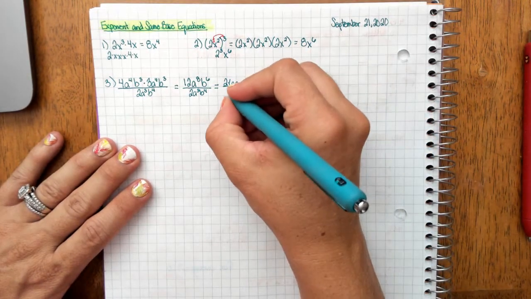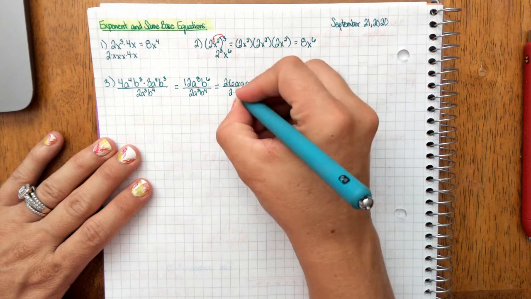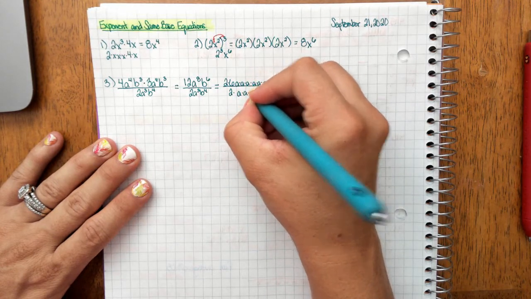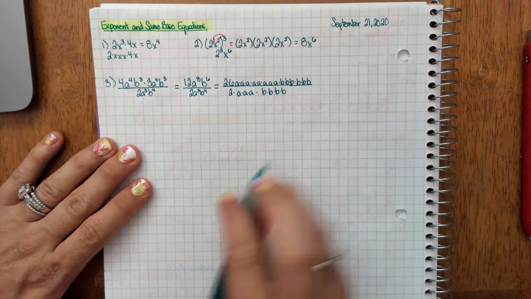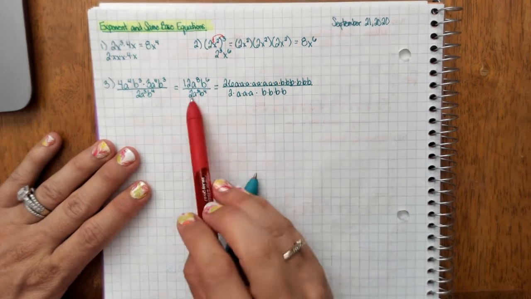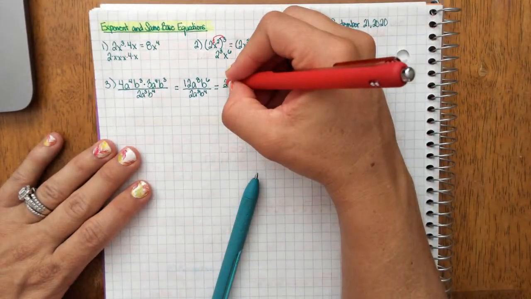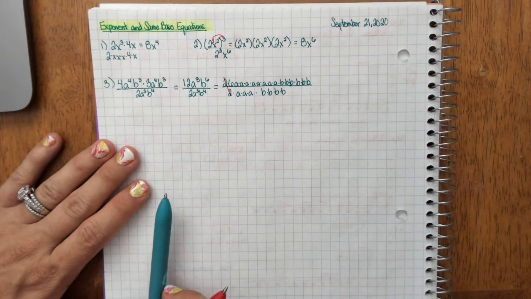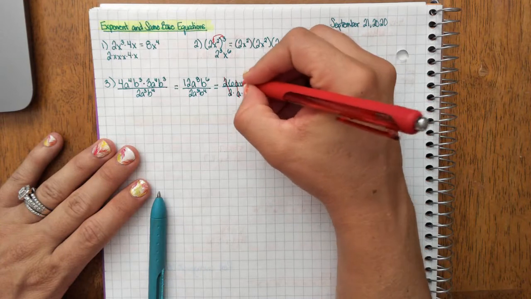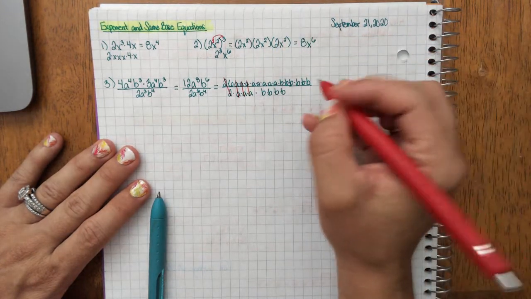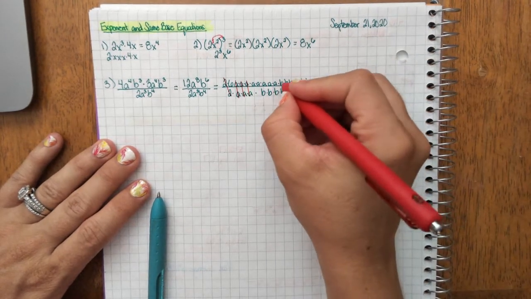And then in our denominator we have 2 times 3 a's and 4 b's. So by writing 12 as 2 times 6, I did that so I can see that my 2's cross out. Remember, when they cross out, they become a big 1. 3 of my a's cross out, and then 4 of my b's cross out.